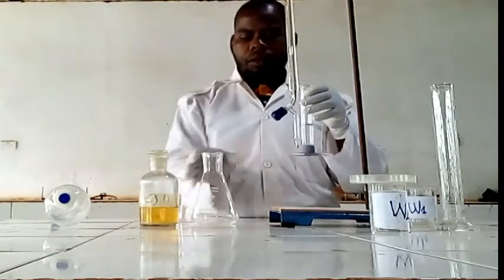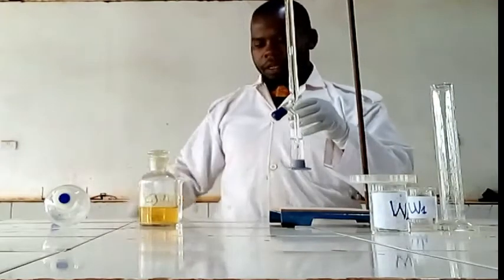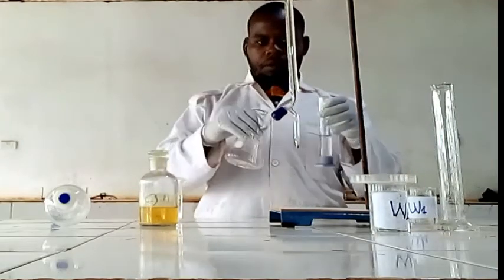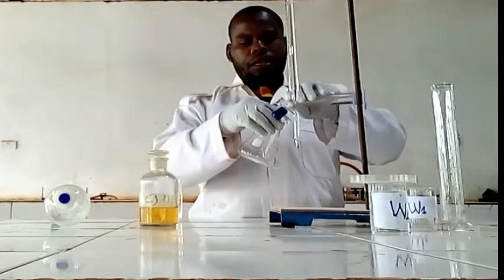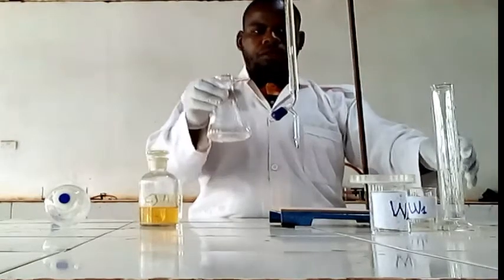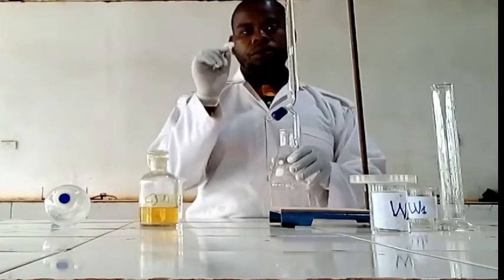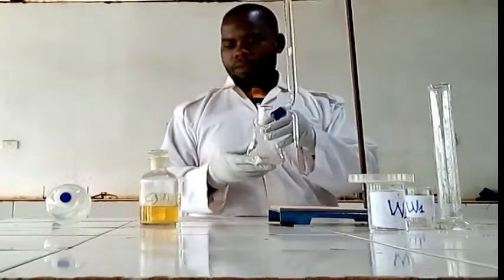Then I'm going to put it in a conical flask. So this is succinic acid or W2. We are going to find the concentration of this one.